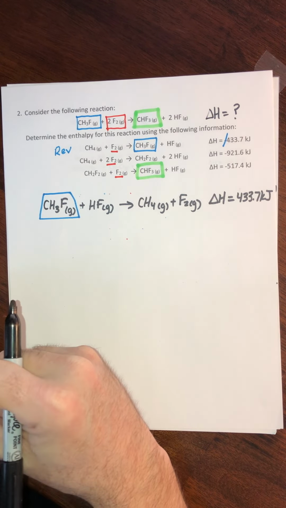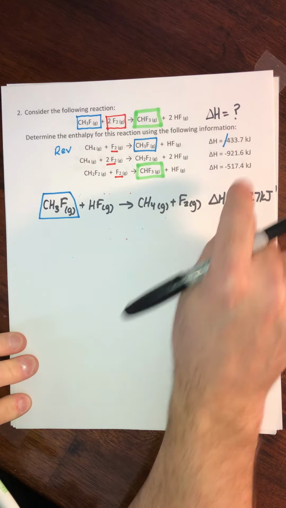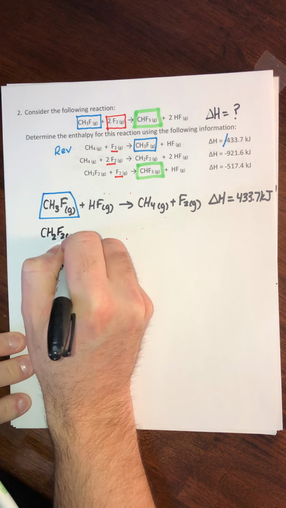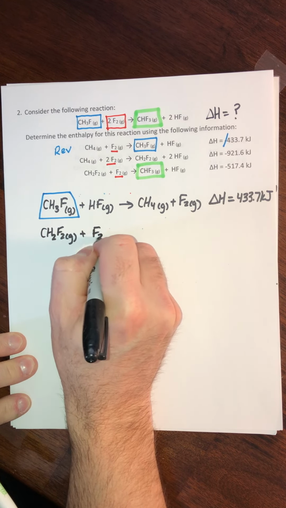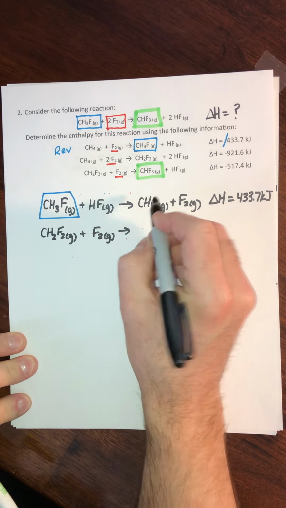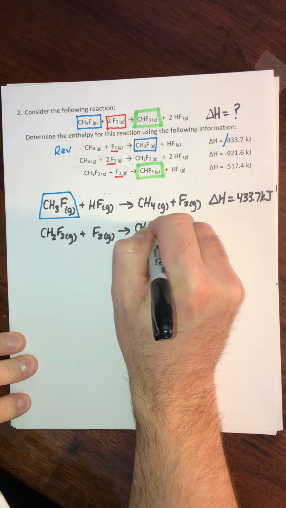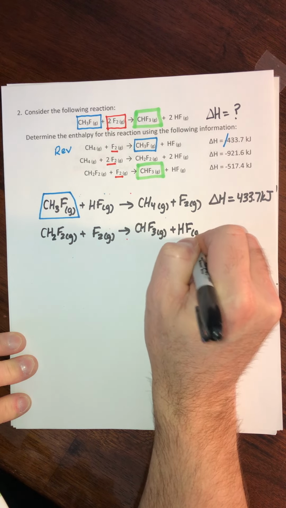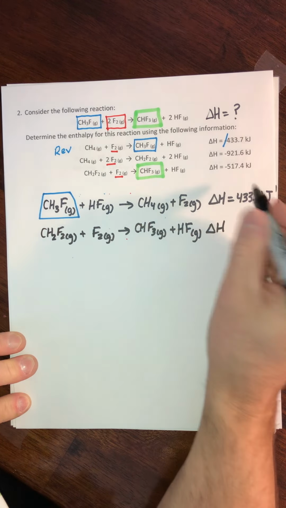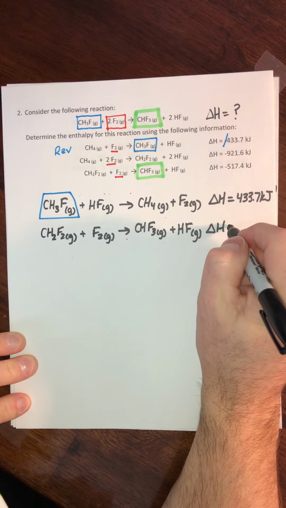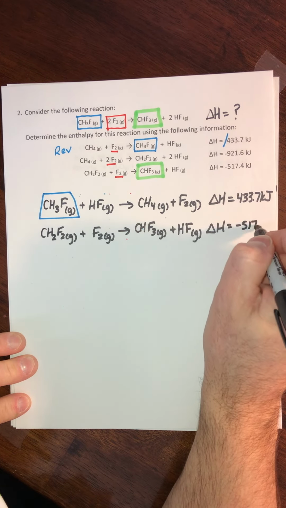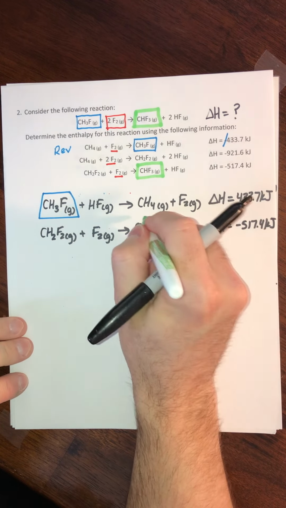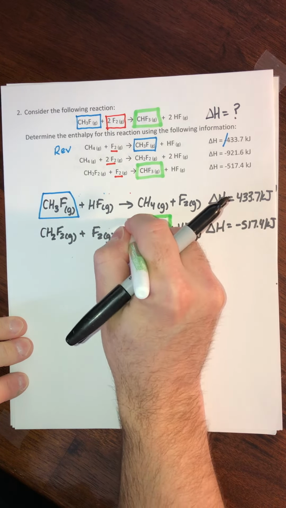So when I rewrite it, I'm going to rewrite it exactly as it is. CH2F2 gas plus an F2 gas, turning into a CHF3 gas and an HF gas. And because I didn't do anything to that equation, I'm just going to write out my delta H exactly as it is, minus 517.4 kilojoules. And let's put a little box around our CHF3.